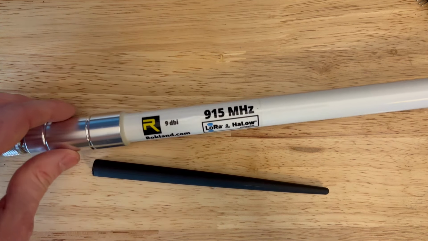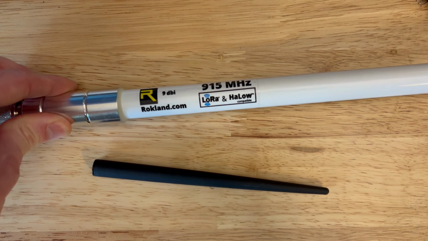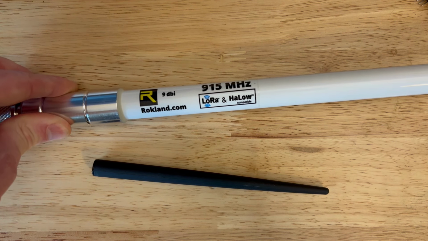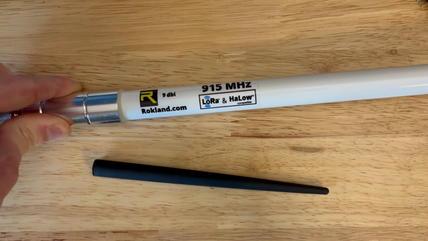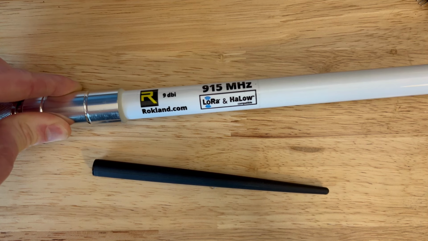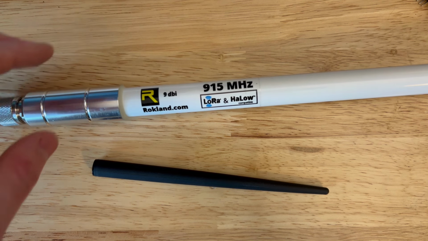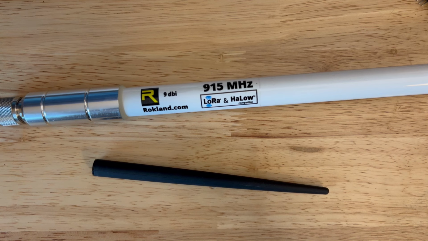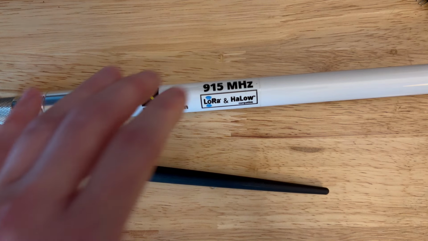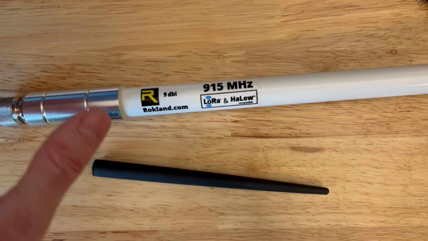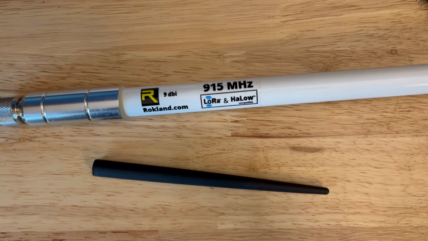I always recommend choosing a really good, dependable dealer for your antennas. I would generally steer clear of Amazon. I would go to Rockland or DigiKey or Mouser to choose more professional brands that have a little bit better reputation than some dubious antenna on Amazon, even though we all know it's attractive to get an antenna in 2 days with Amazon Prime.